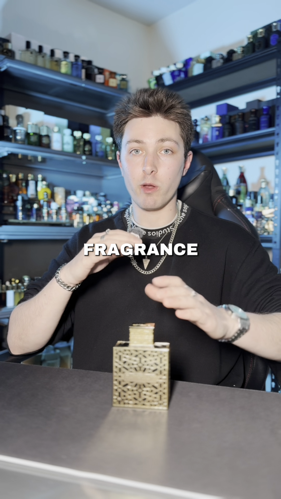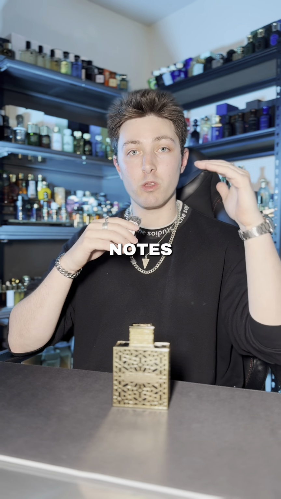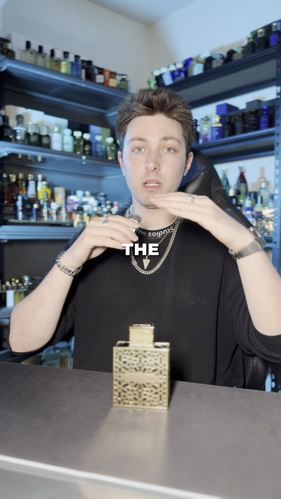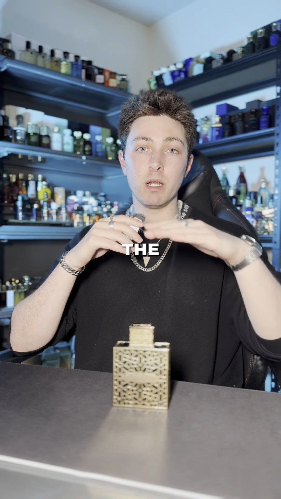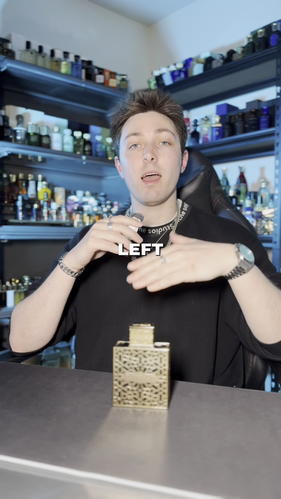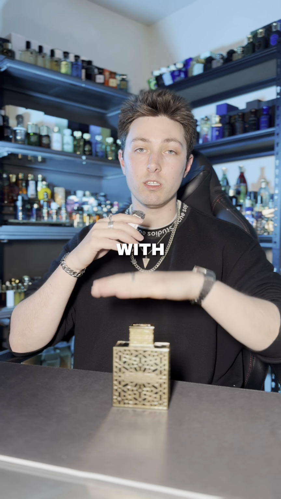So when you first spray a fragrance, all the notes are there. It's not like some of them are just going to come to be in a few minutes. But oftentimes what happens is the top notes are the most apparent and they might be covering up the middle and the base notes. After a few minutes though, those top notes might fade away. The middle notes and the base notes are going to be what's left. And then after a bit longer, those middle notes will fade away. And then eventually all you're left with is those base notes.